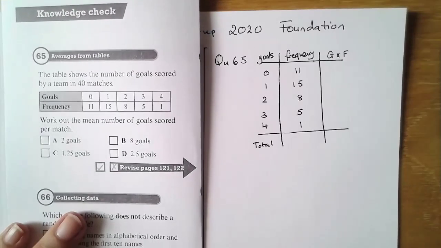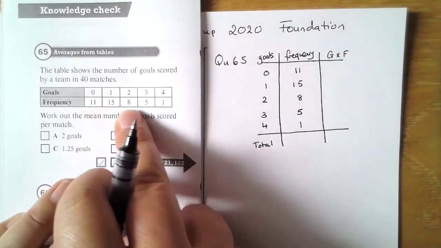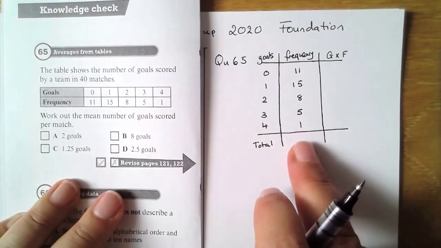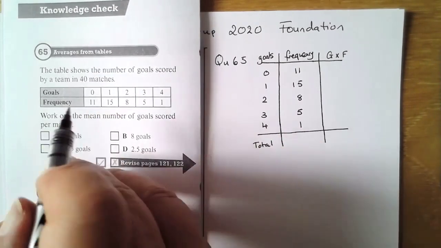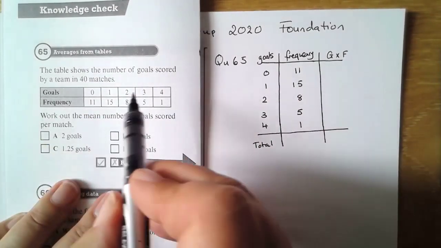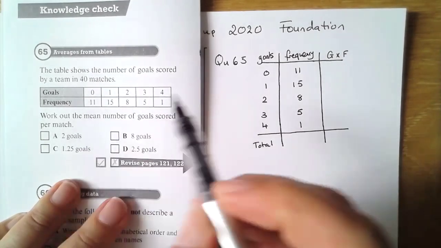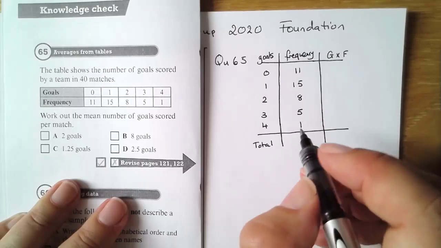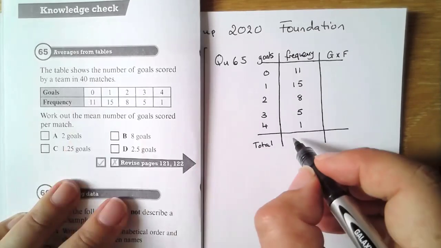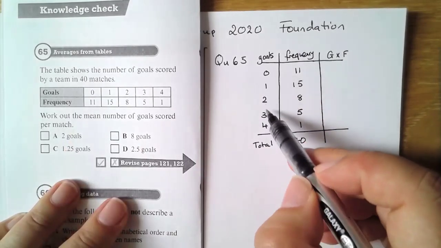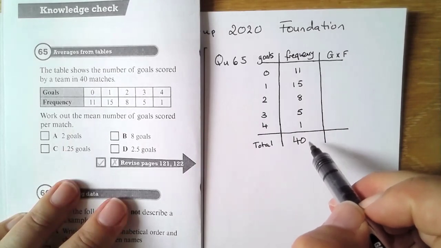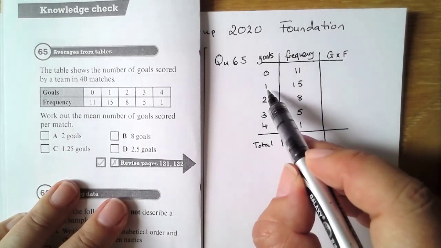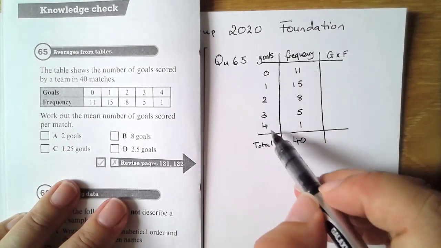Now, you will see that I have changed the orientation, the way that I've written this question. We are most likely to see a question this way round, with the goals 0, 1, 2, 3, 4 in a column rather than a row, and the frequency next to them. So in order to explain this question, I'm going to do it this way round. If you add these together, we're told in the question there are 40 matches. There are not just 5 matches, there are 40 matches altogether. 11 of them had 0 goals. 15 had 1 goal.